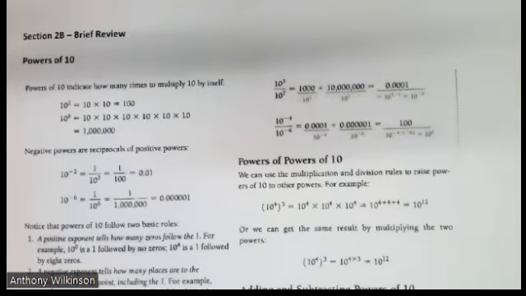Also 10 to the 6th. That's 10 times 10 times 10 times 10 times 10 times 10, or 1 million.